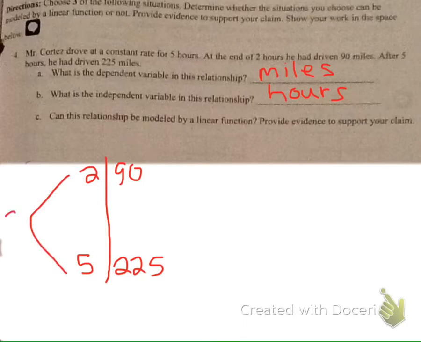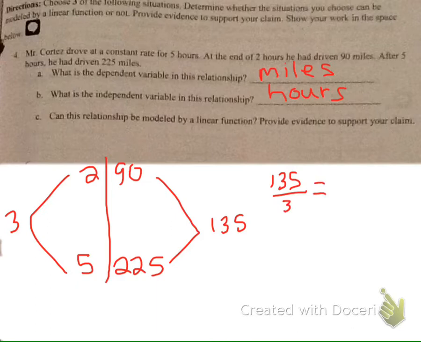So from 2 to 5 is 3. And from 90 to 225 is 135. And 135 divided by 3, rise divided by run, or change in y divided by change in x, is 45, which means he travels 45 miles per hour.